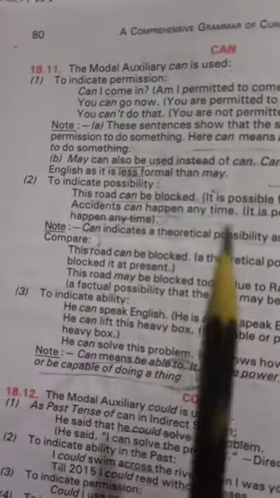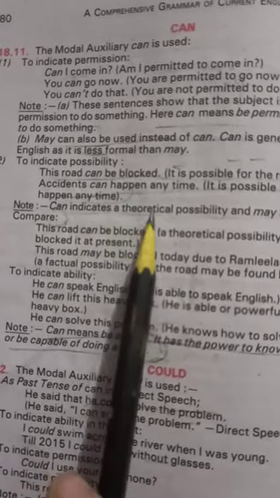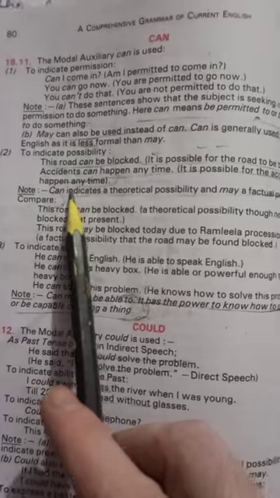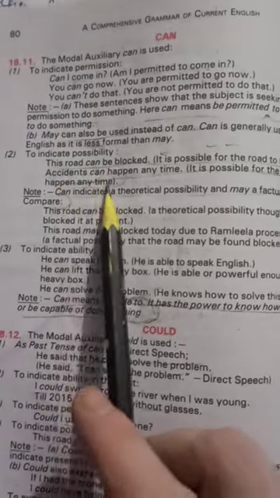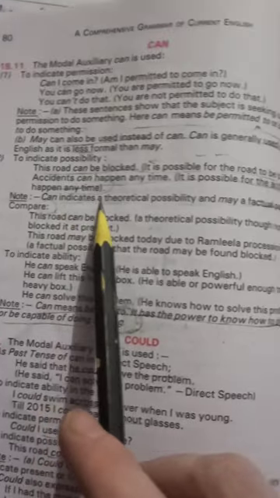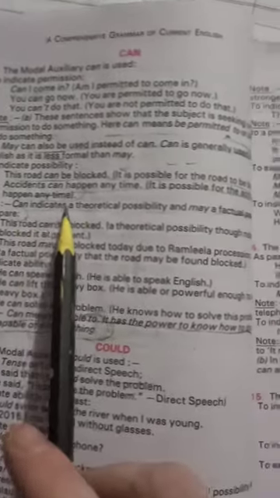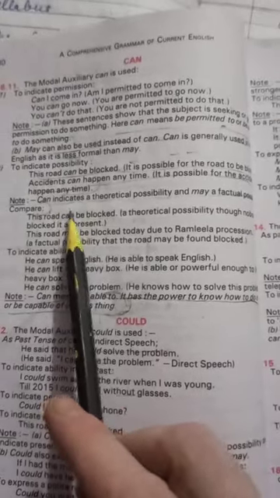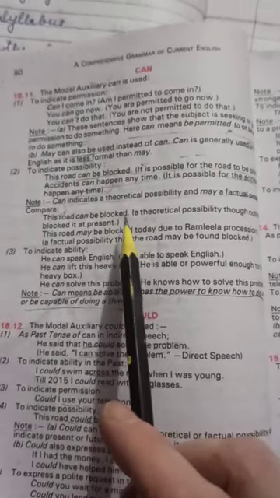To indicate possibility: this road can be blocked. It is possible for the road to be blocked. Accidents can happen anytime. It is possible for the action to happen any time. Can indicates a theoretical possibility and may a factual possibility.